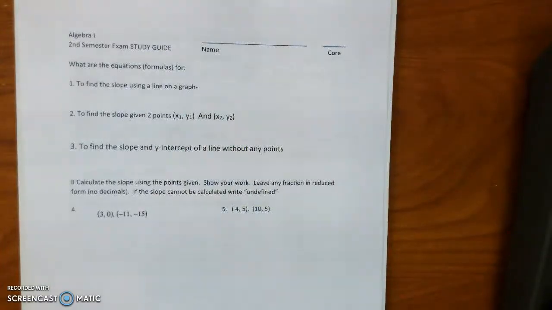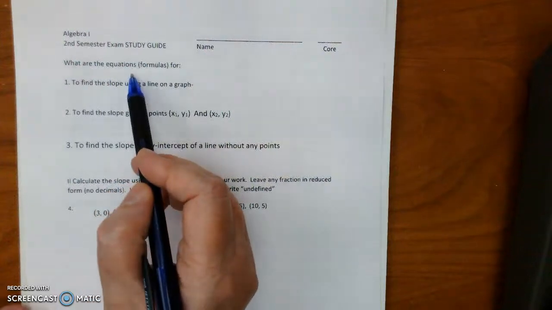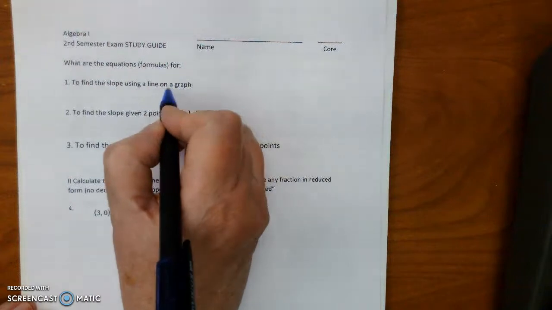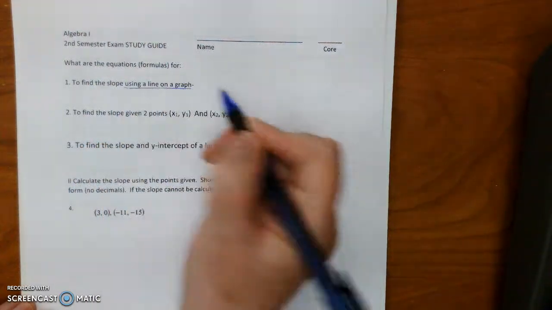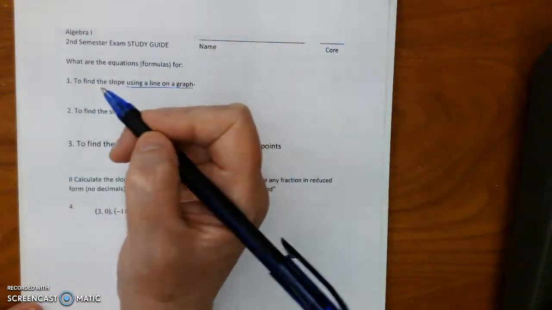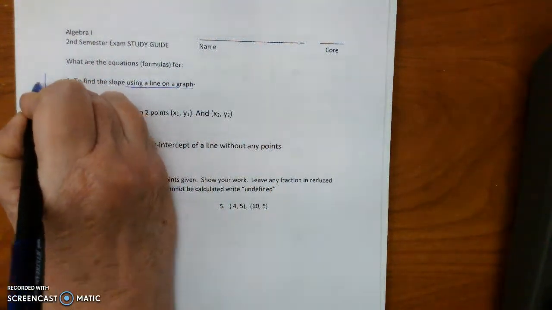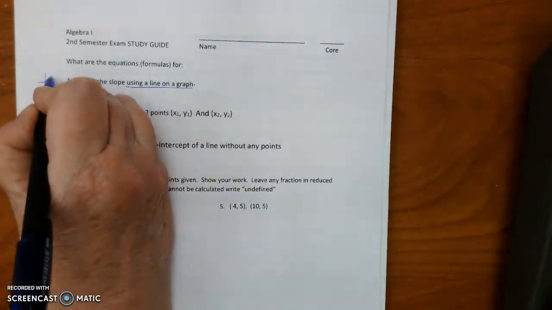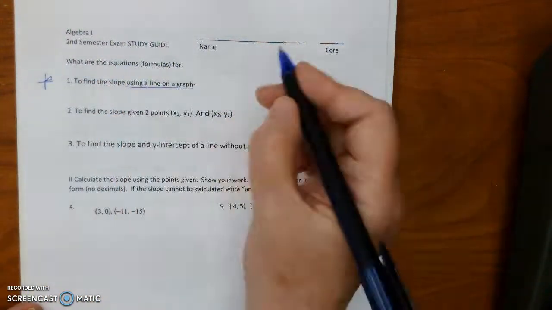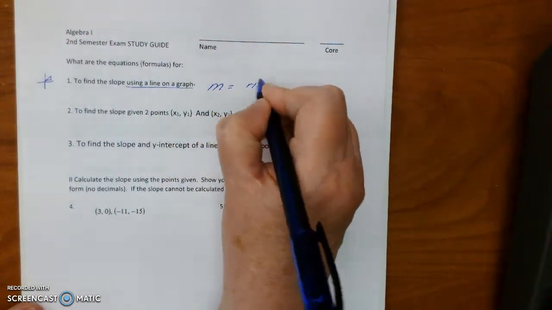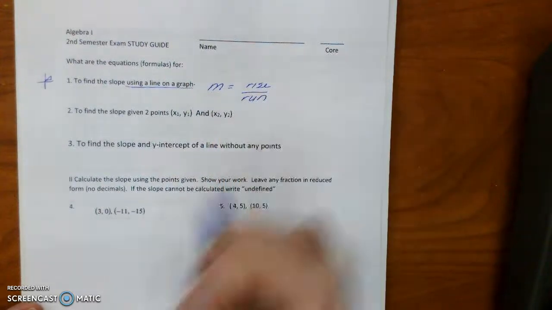Okay, this is the second semester exam study guide. And it asks, what are the equations or the formulas for, one, to find a slope using a line on a graph. So when we talk about finding a slope on a graph, say we have a line, remember you go down and over. So that would be m, which is slope, equals rise over run.